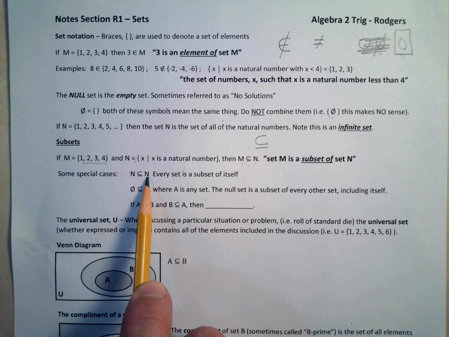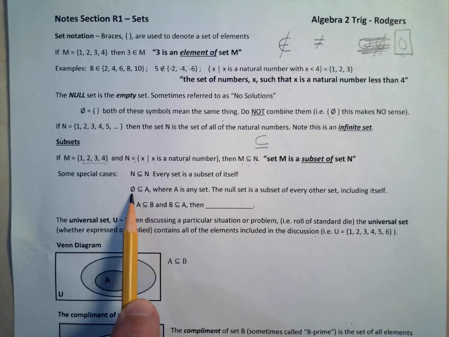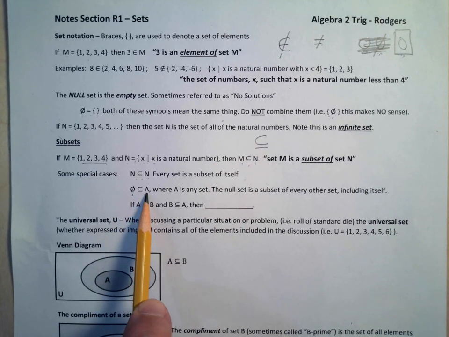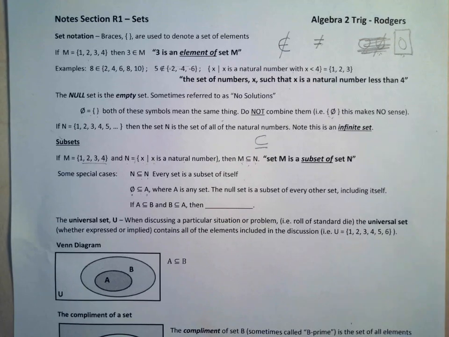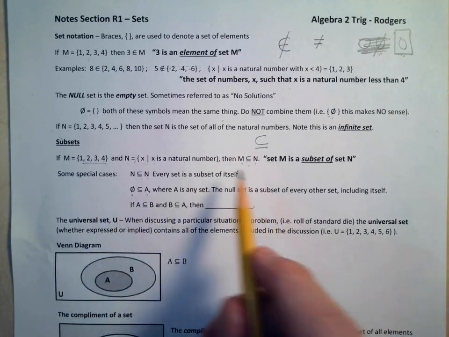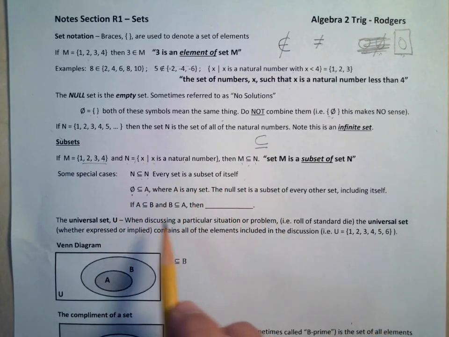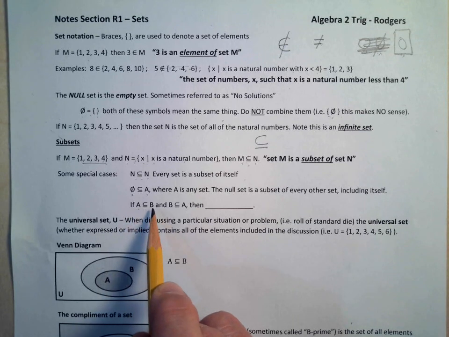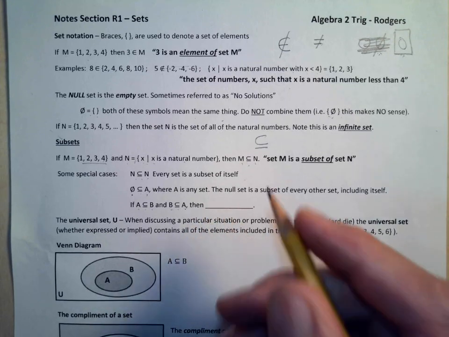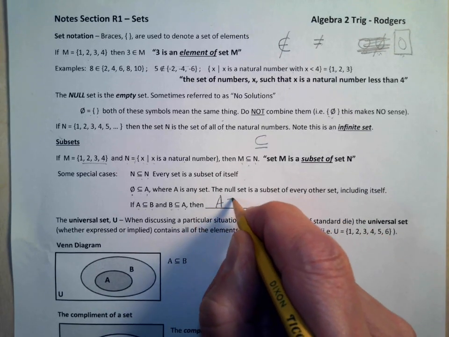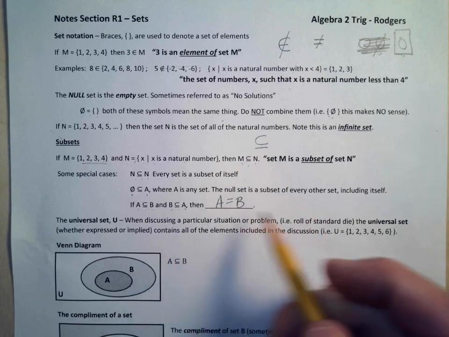All right, some special cases. N is a subset of N, so every set is going to be a subset of itself. The null set, or the empty set, is a subset of any other set. All right, so the null set is a subset of any other set, including itself, I guess, right? You could say the null set is a subset of the null set. These are all kind of little special technicality cases. If A is a subset of B, and B is a subset of A, then what do you think? That means set A must equal set B if they're subsets of each other.